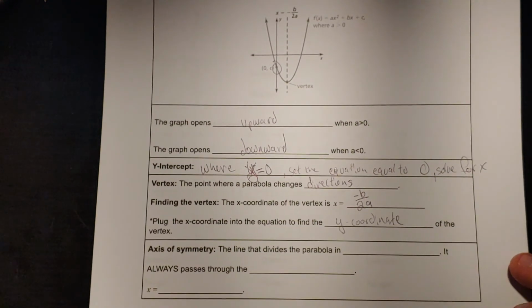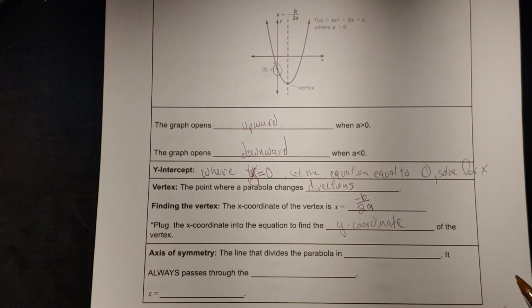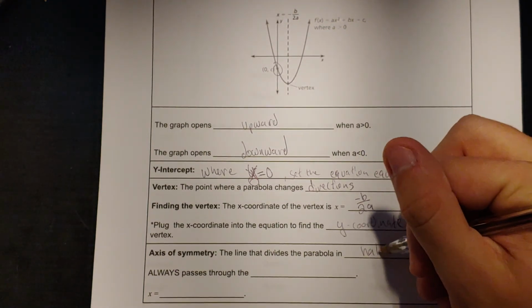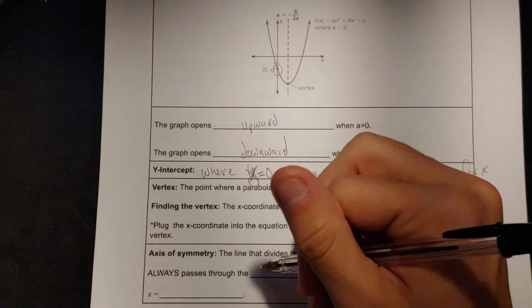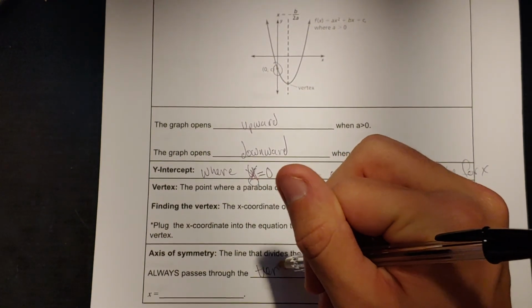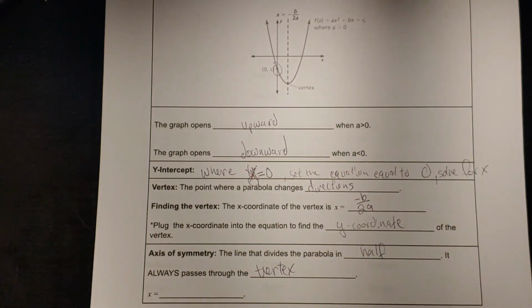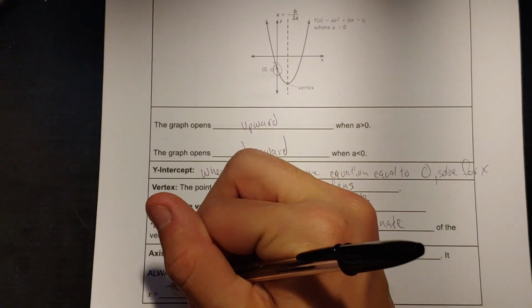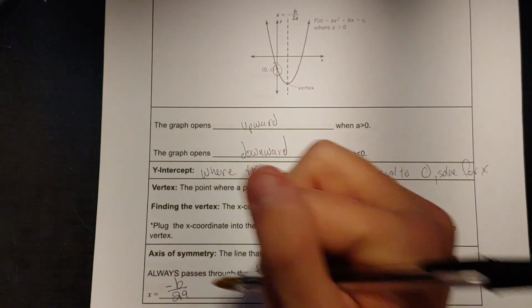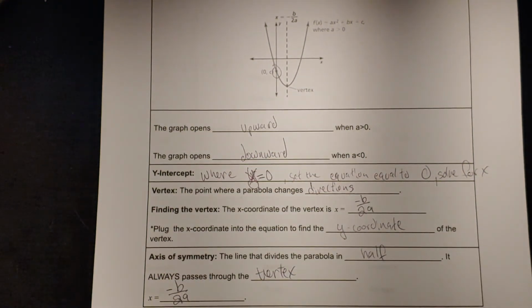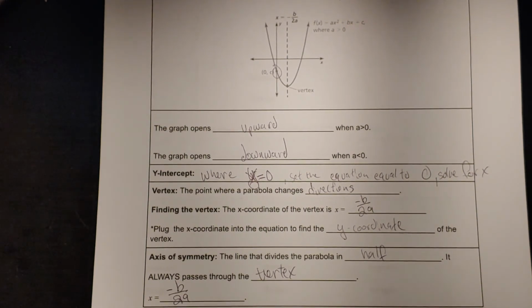The axis of symmetry, this is the line that divides the parabola in half. It always passes through the vertex. And just to reiterate, to find this axis of symmetry, you're going to do x equals negative b over 2a. We'll do some examples that demonstrate this. But why don't we go ahead and jump into those?